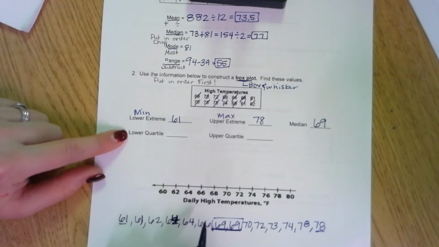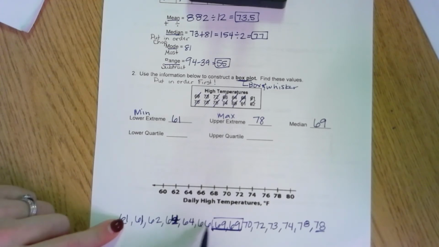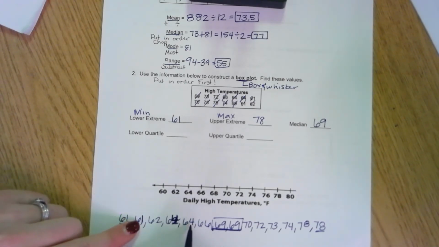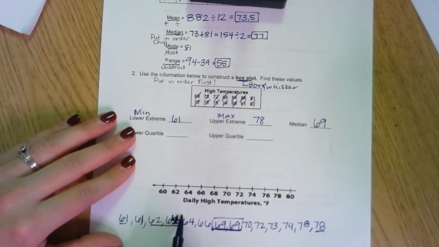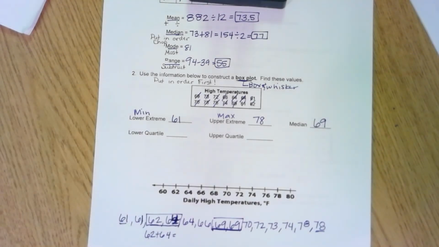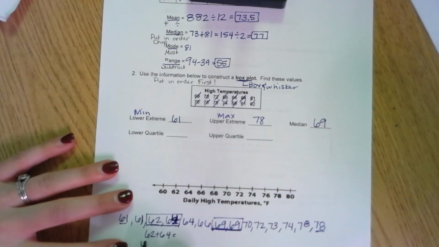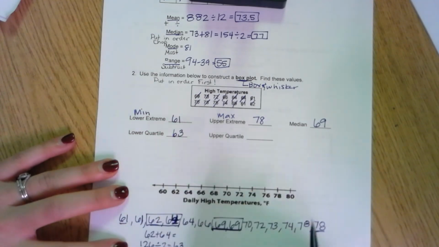Our lower quartile, what we are going to do is start at 66 and 61. We aren't going to include those 69s. So we're going to hop in. So 66 and 61, we hop in, and when we hop in again, we end up with two numbers in the middle. So we're going to add 62 plus 64, and 62 plus 64 is 126. We're going to divide that by 2, and I get 63, so my lower quartile is 63.